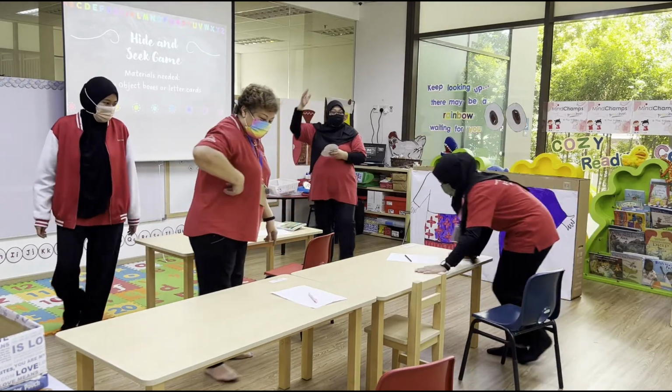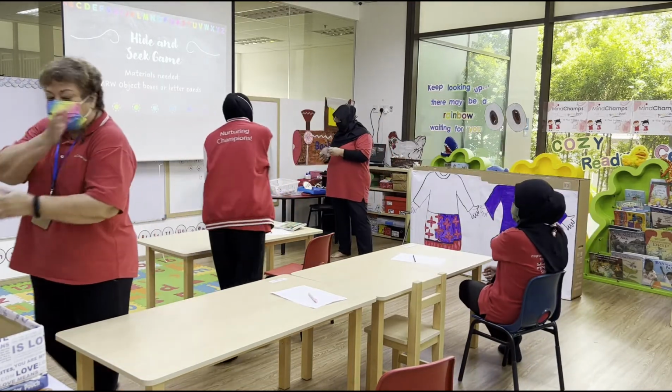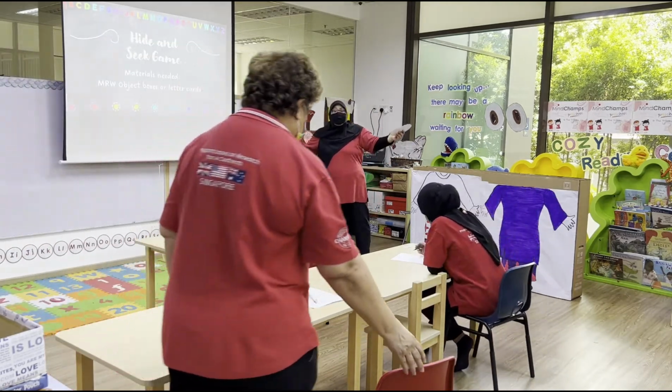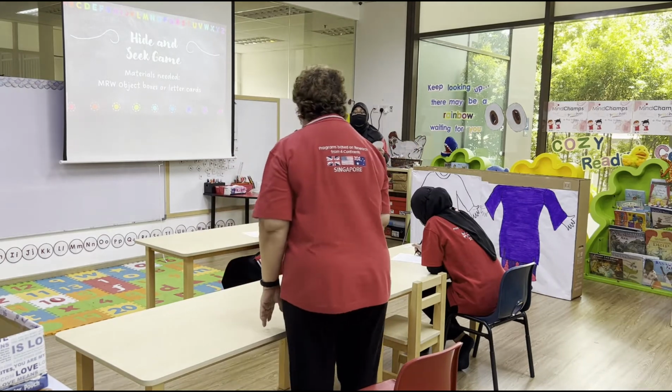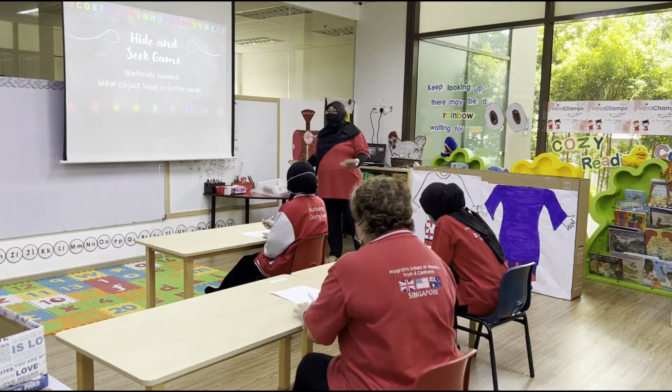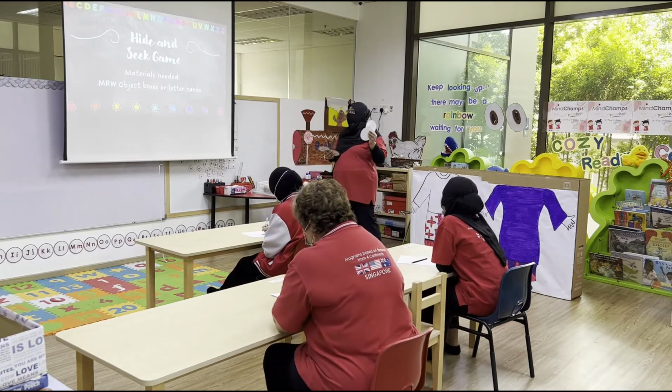Pat yourself on the back. Say well done. Well done. Okay, so this is a fun game and it makes your child very mobile. Those who can't sit still, you can use this as an activity to allow them to move around also. This is also a fun activity that you can play with them.